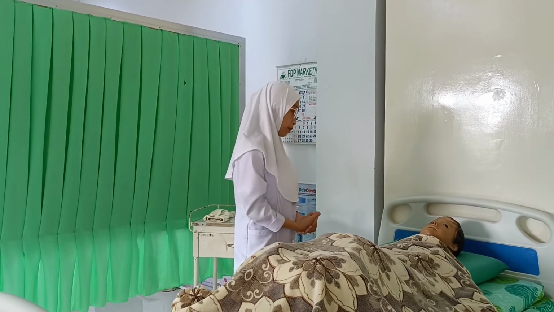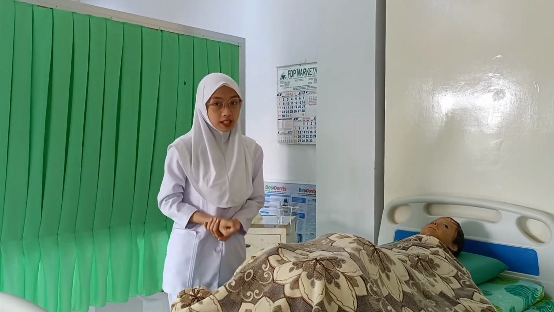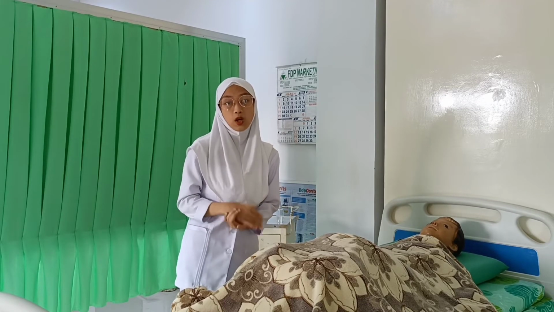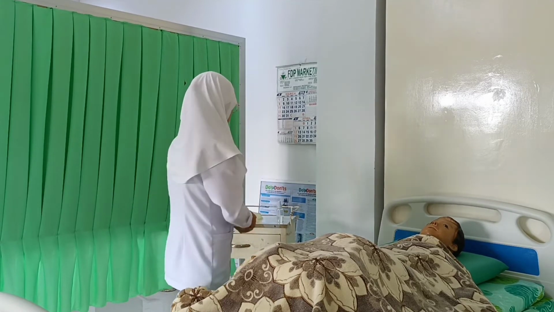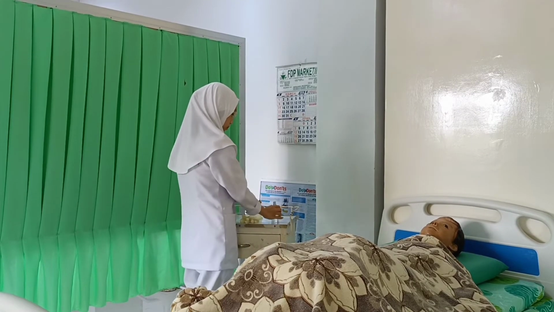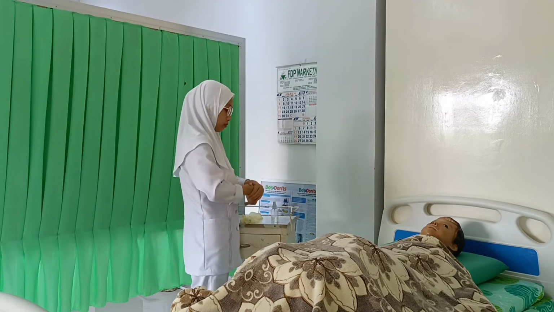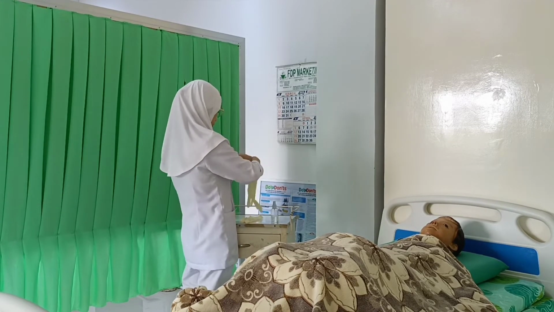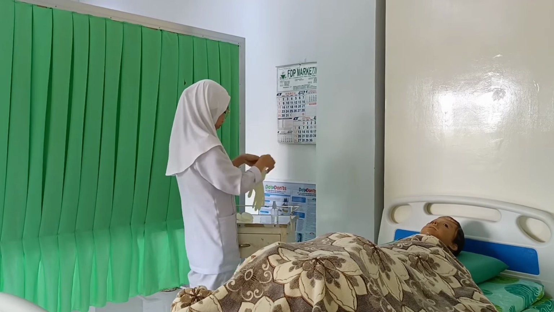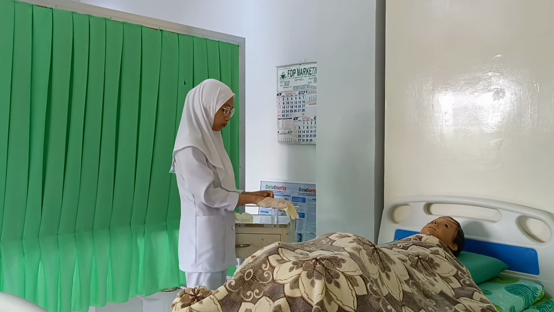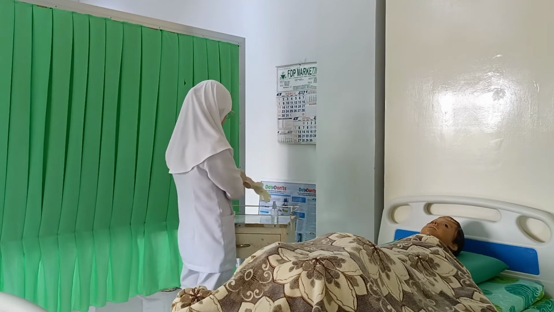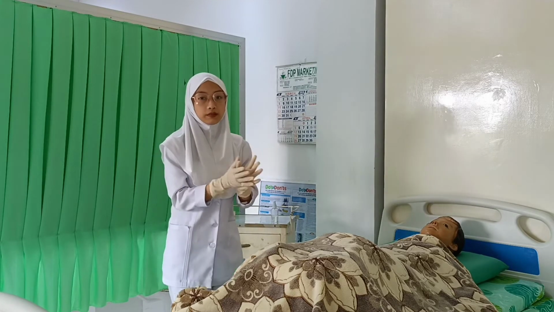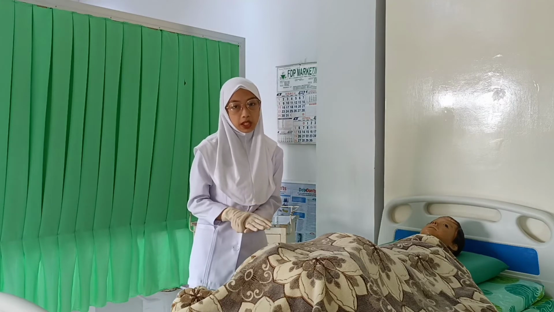Second is ask the client to empty her bladder before the examination begins. Sir, nakainom na po ba kayo? This is to provide client's comfort. Next is perform hand hygiene, apply gloves, and observe appropriate infection control. This is to minimize contamination.